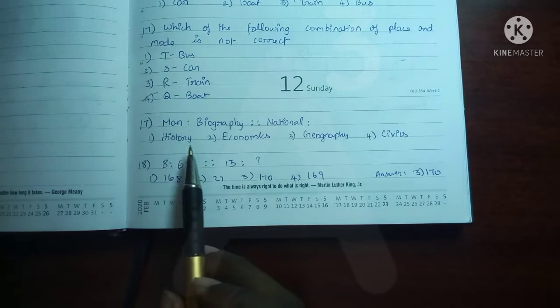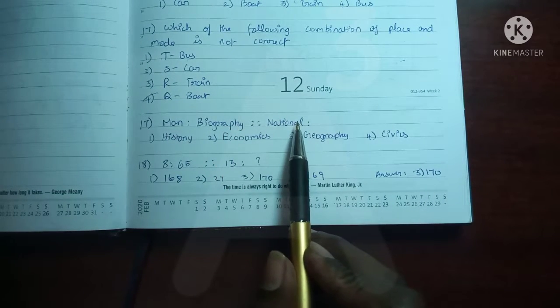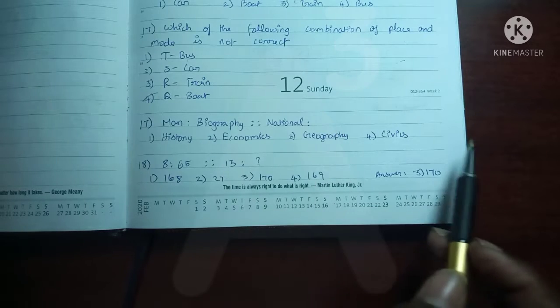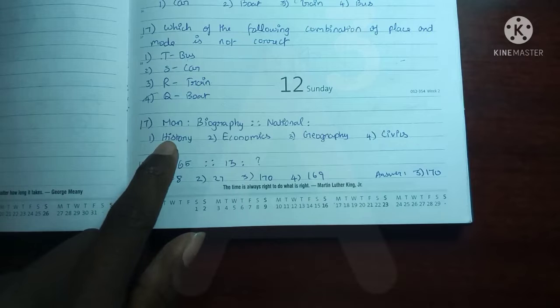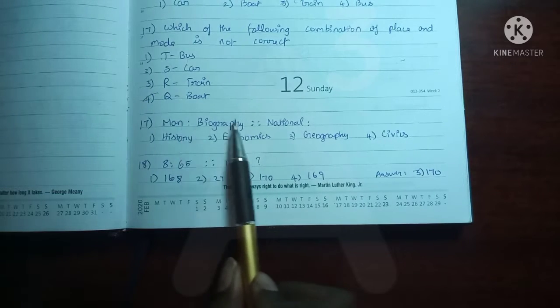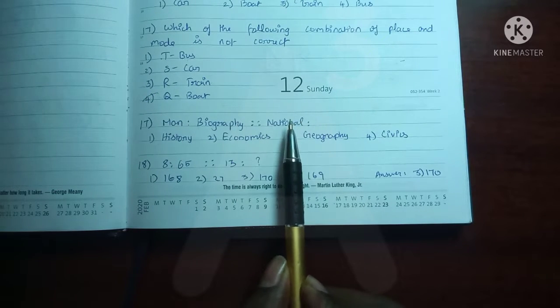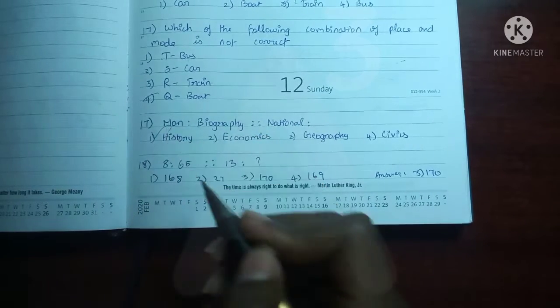So here these two have some relation, and the same relation applies to this word also. So we should find man, biography. When we see this, a man's own history is called biography. So man's biography. What is a nation's thing? History. It is nothing but history itself.